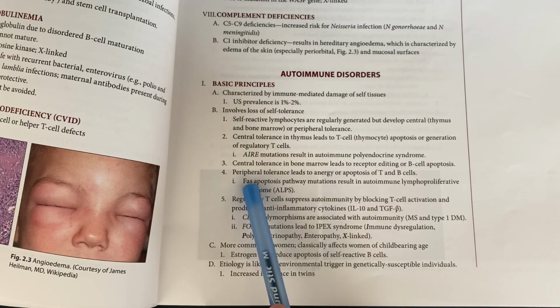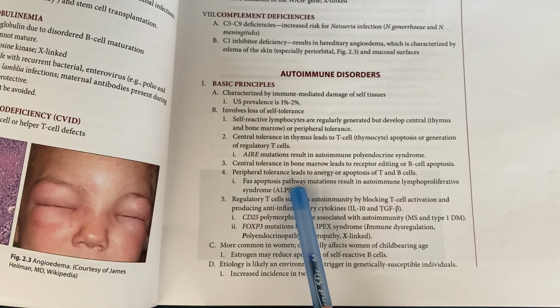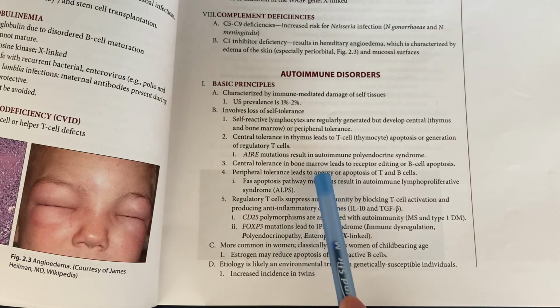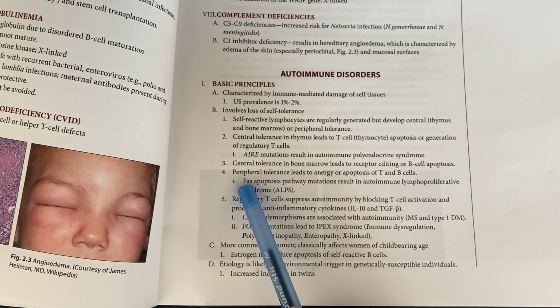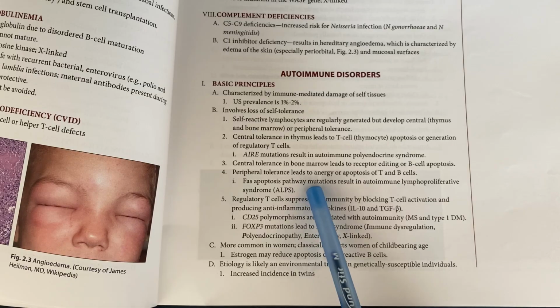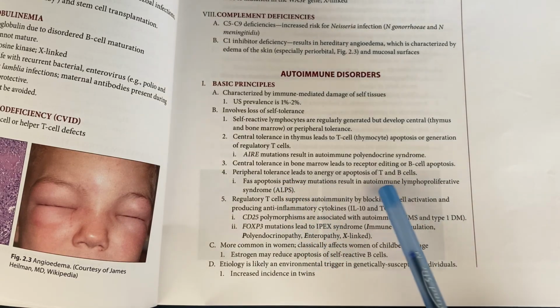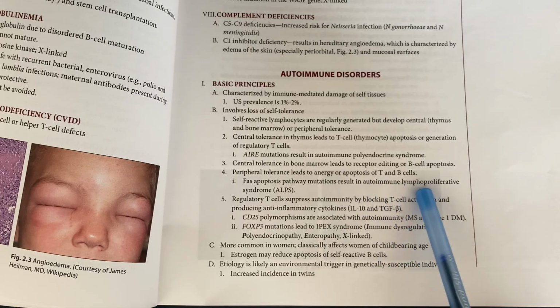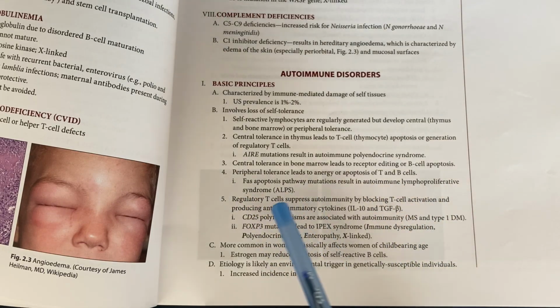And this is because the FAS apoptosis pathway is critical for this peripheral tolerance mechanism. And so if the FAS apoptosis pathway is mutated, this can lead to autoimmune lymphoproliferative syndrome, or ALPS.